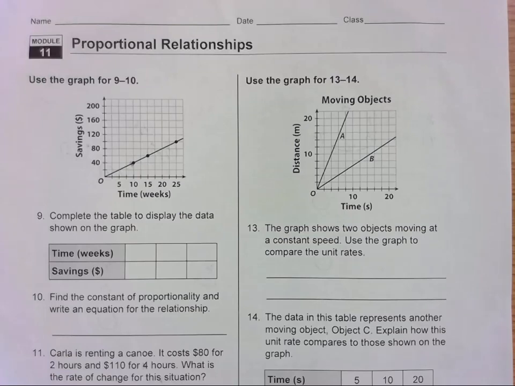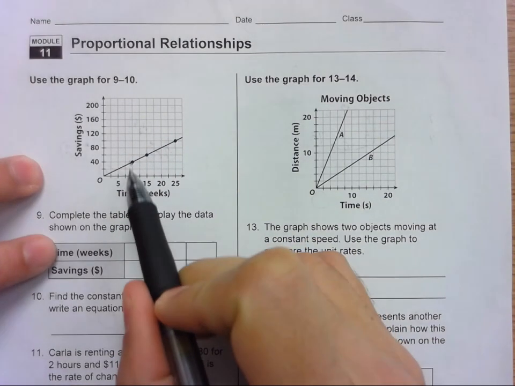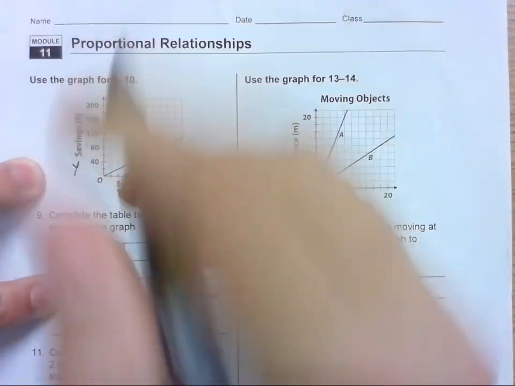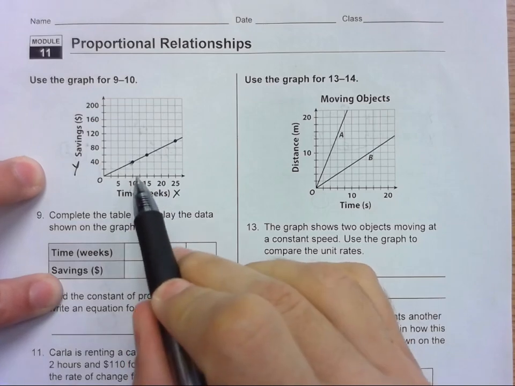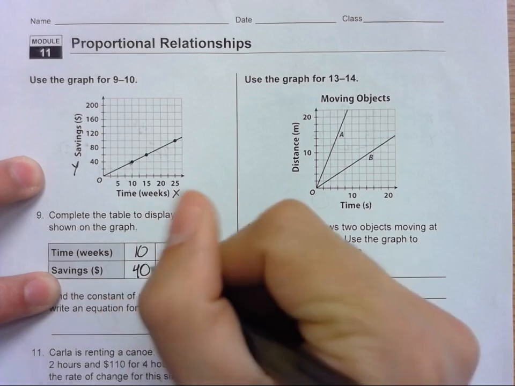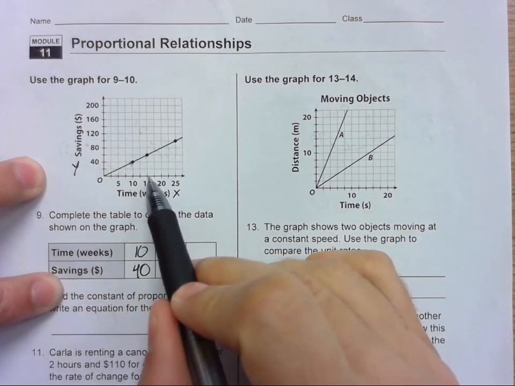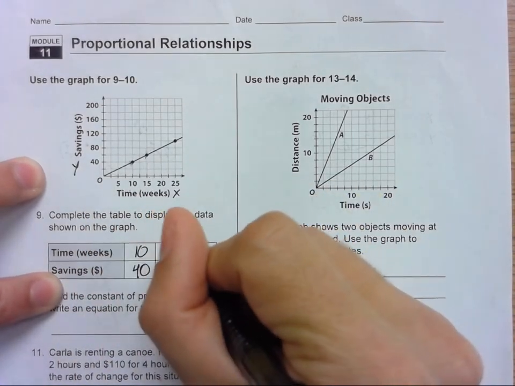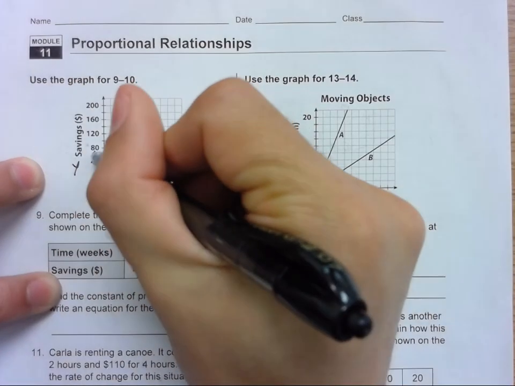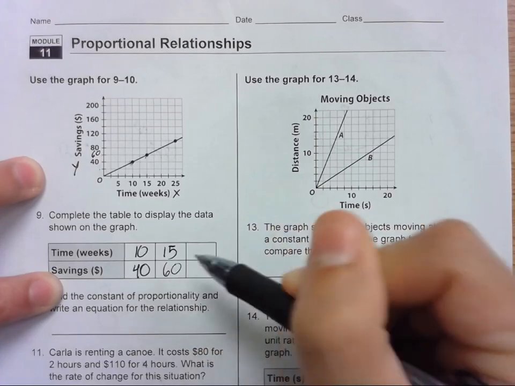Let's look at number 9. We're going to use the graph for 9 and 10, complete the table to display the data shown in the graph. Okay, so the first point here is, well, let's make this X and this Y. First point here is 10 weeks. The savings would be 40. This next point is 15 weeks. The savings are, well, looks like these are counted by 20s, so this would be 60.